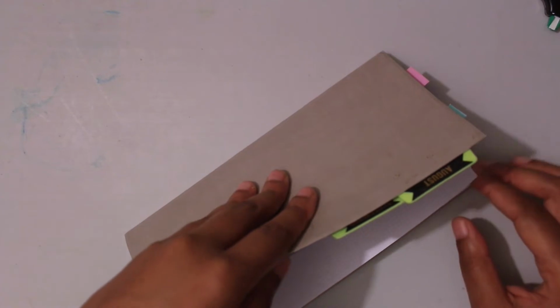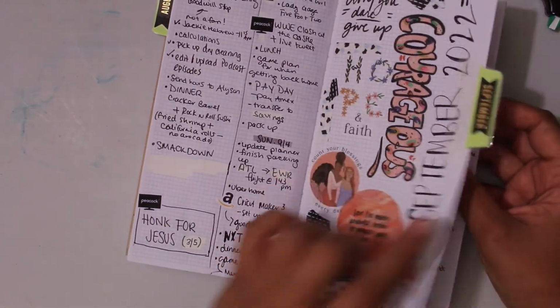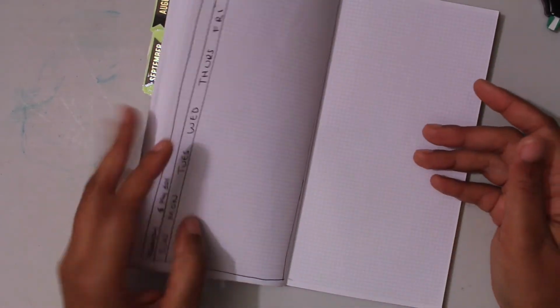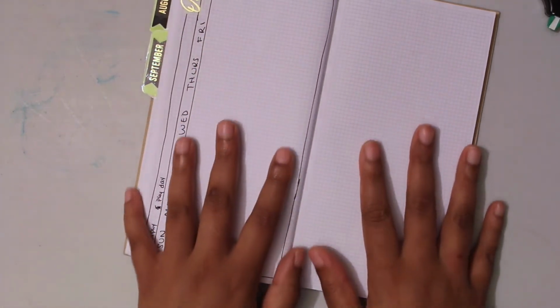So looking at my September, I had 3 pages. I had my cover page, my calendar, and then my focus page. I'm just doing 2 pages. I really like the side-by-side look, and I've already started my calendar, so I'm going to continue and finish this.